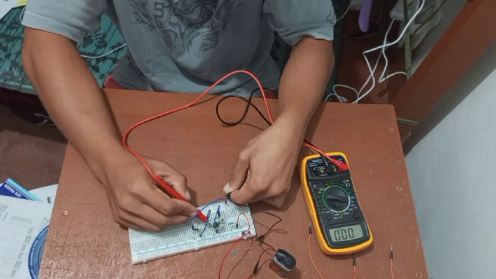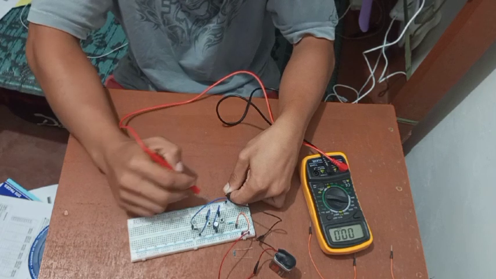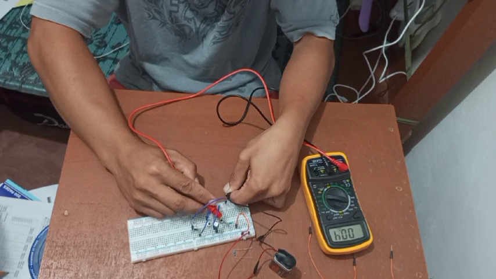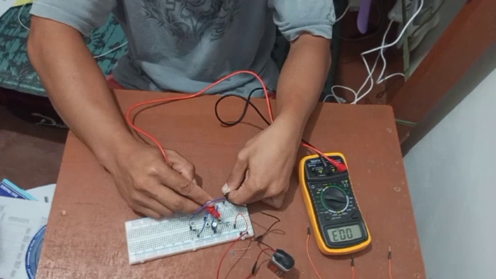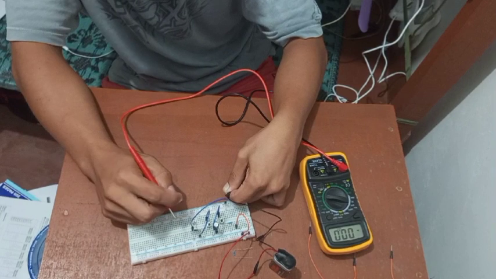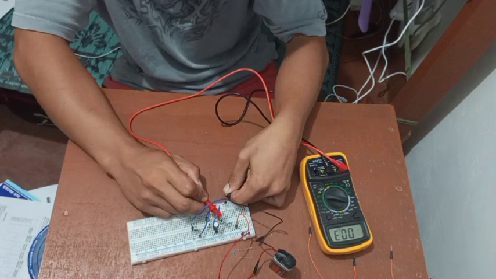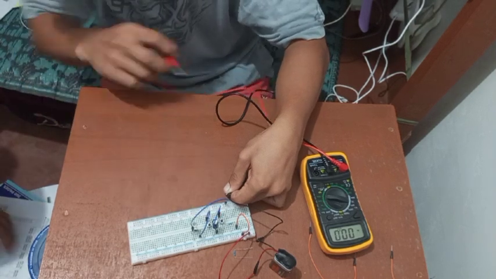For the capacitor, it also 0. For the resistor, 0.43, equals to 0.3.